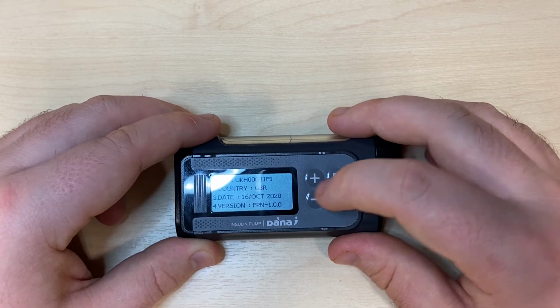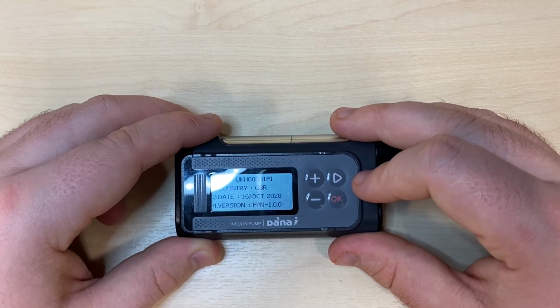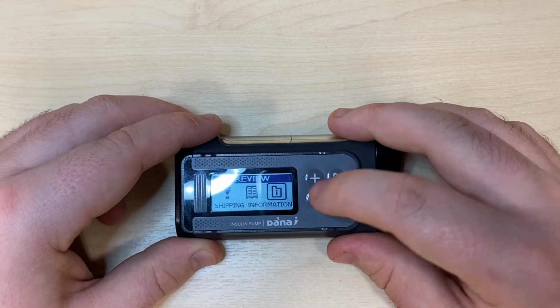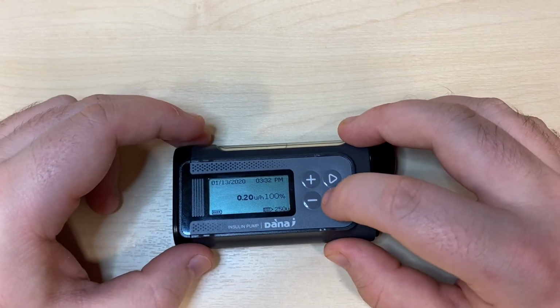It's important to take note of the date of manufacture as it will inform some of the passwords in the pump. Press OK to leave and minus to head back to the main menu. We can now head across to user options.